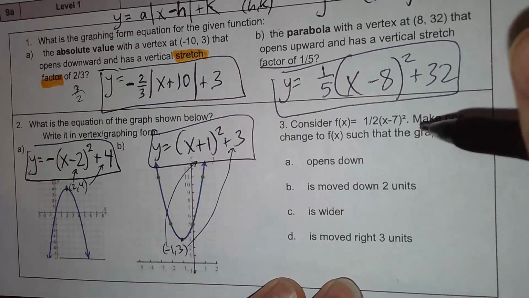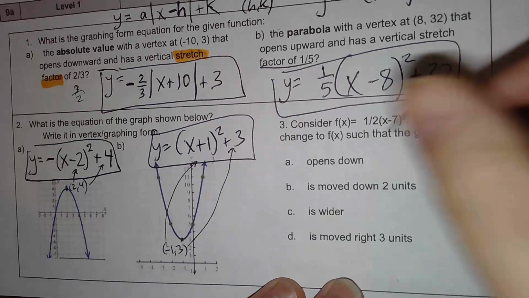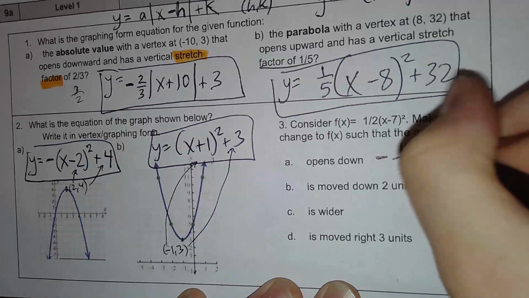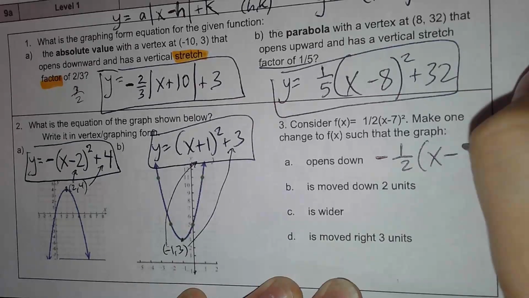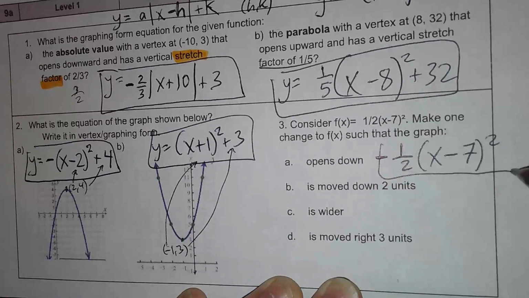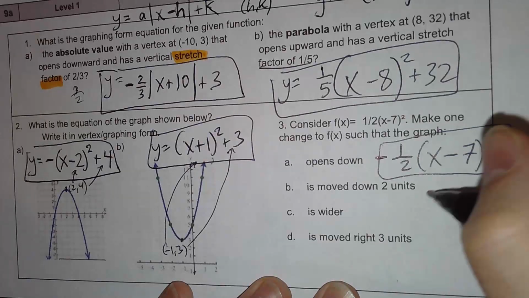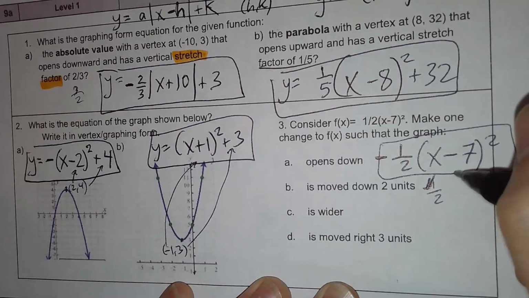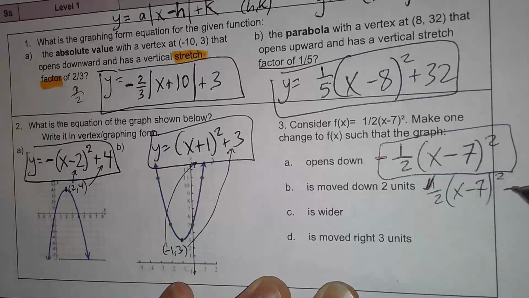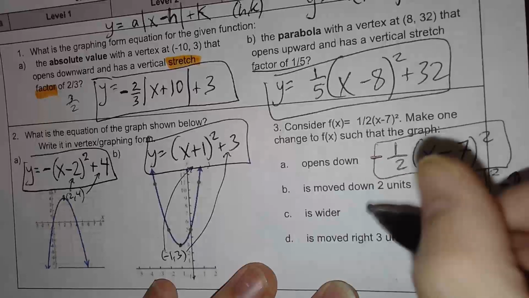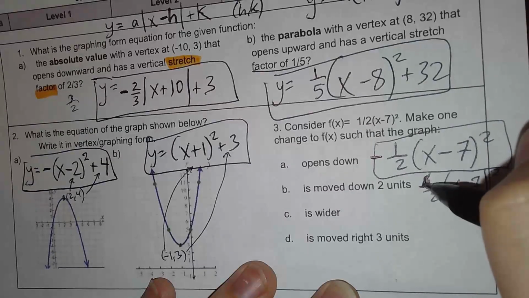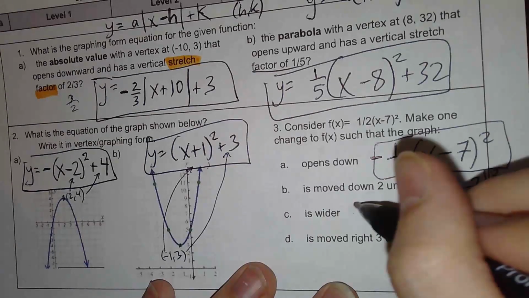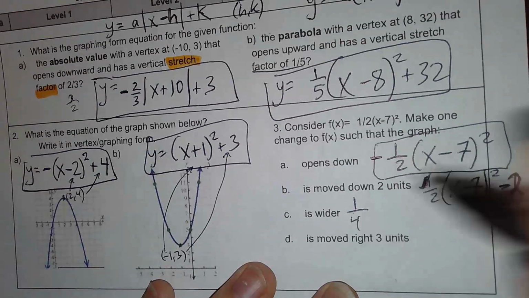Make one change to the function such that the graph opens down. So for it to open down, we need to make sure it's going to be negative. To move down 2 units, that's going to be our k value. So minus k would be minus 2, down 2 units. To be even wider, it's 1/2 already. So to make it wider, just make it a bigger fraction, like 1/4 or 1/5.